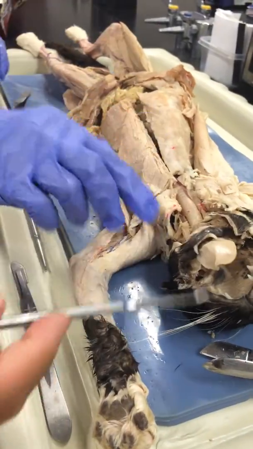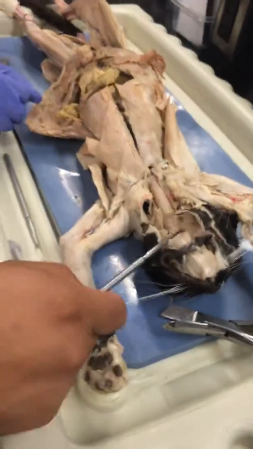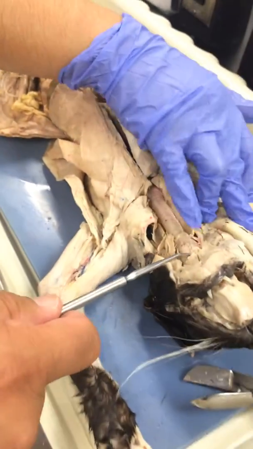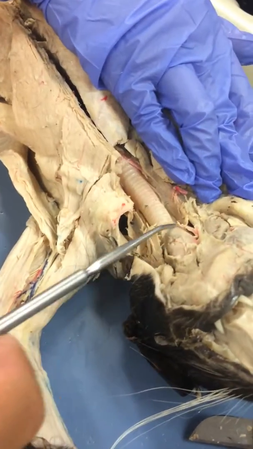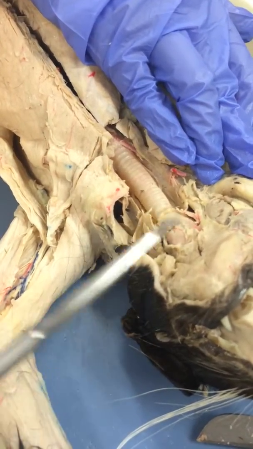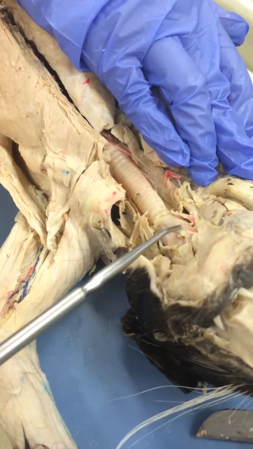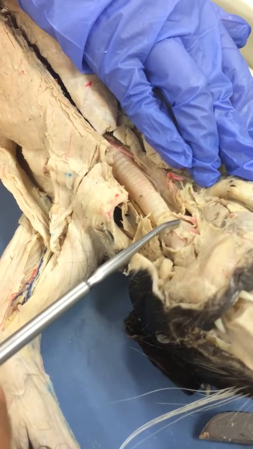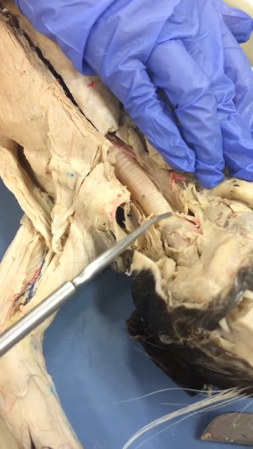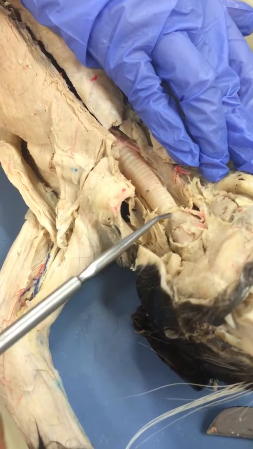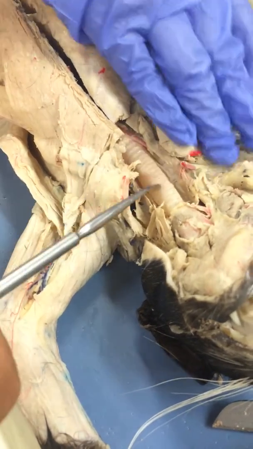Now, if I pull this out, we already saw the epiglottis there. From this view, you have the rest of the larynx. And the cartilages that are visible here are the thyroid cartilage and the cricoid cartilage. So thyroid, cricoid, larynx. And then that will lead to the trachea.